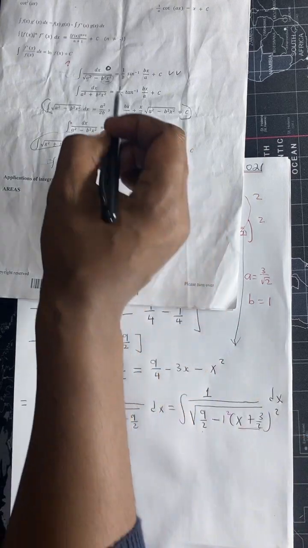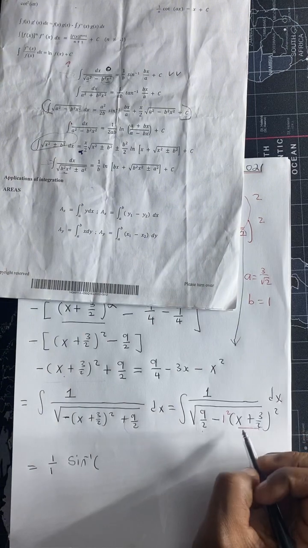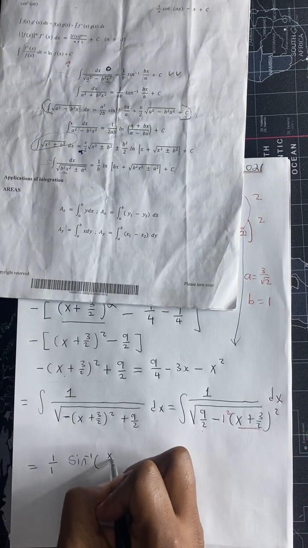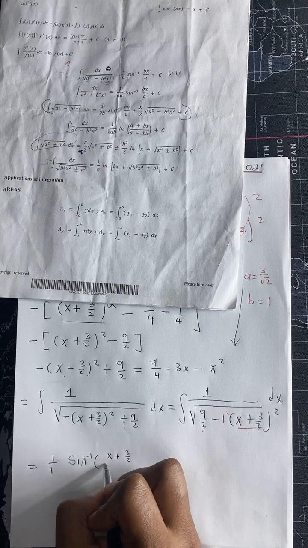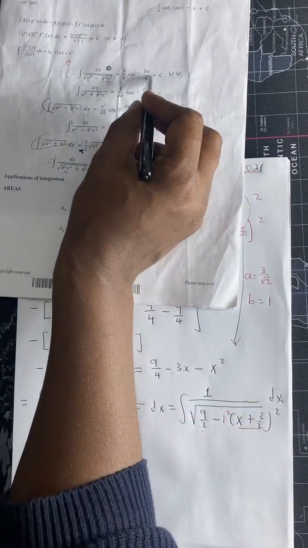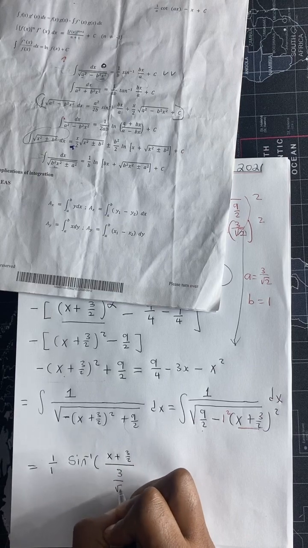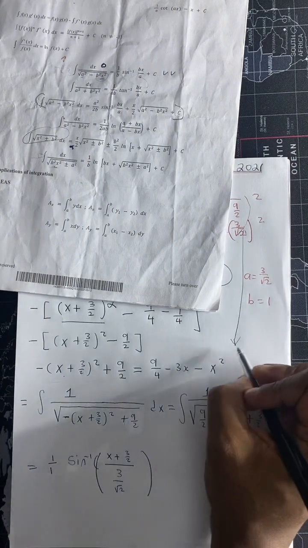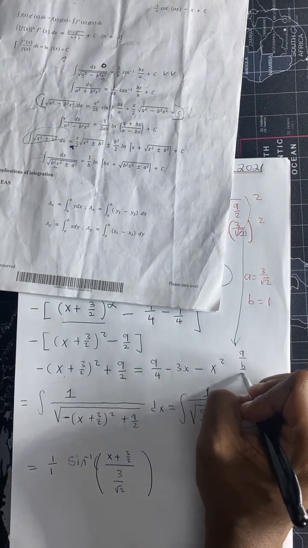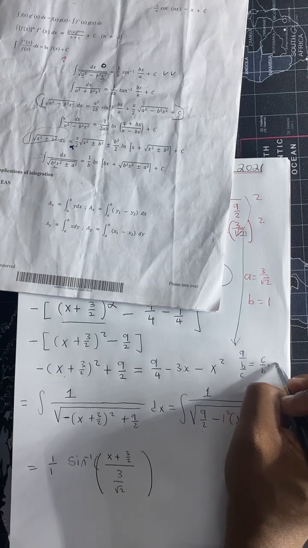Whatever it is that is squared, we multiply it with that b. So we have x plus 3 over 2, over a. Our a is 3 over the square root of 2. If you have a over b over c, this will be equal to c over b multiplied by a.